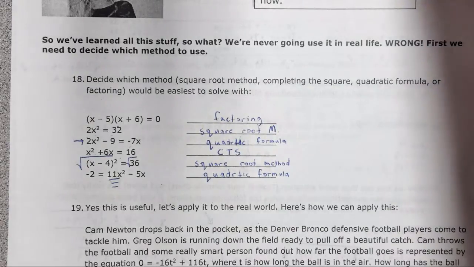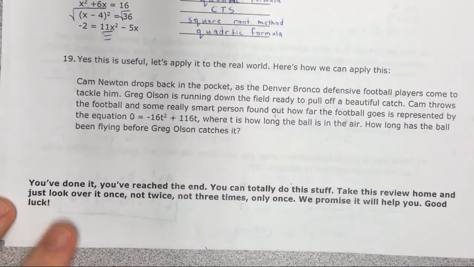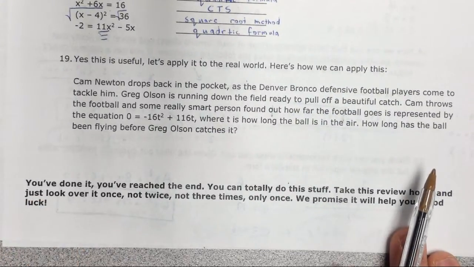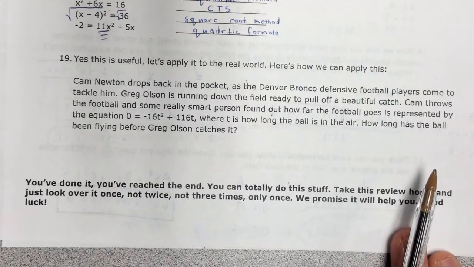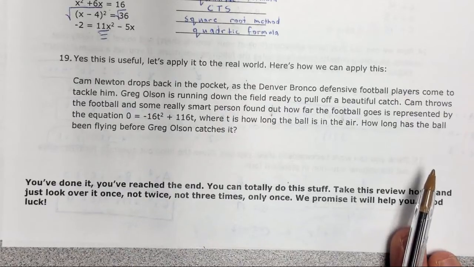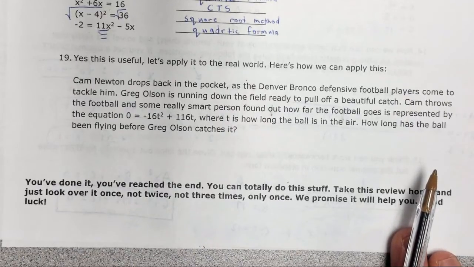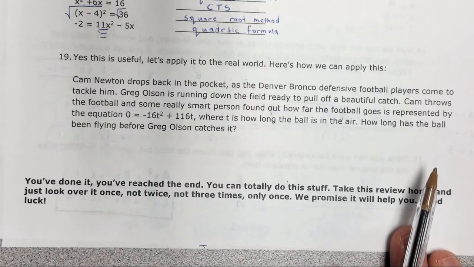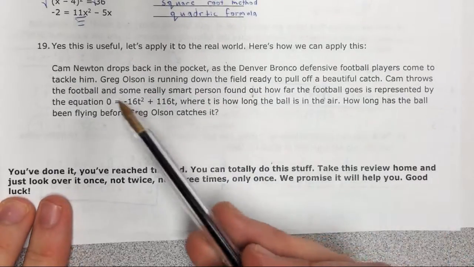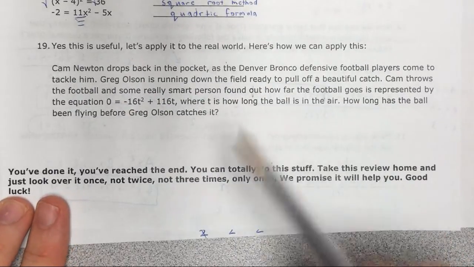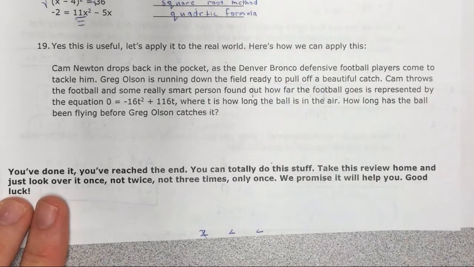Okay. Last problem. I tried to make it somewhat fun. So Cam Newton's playing some football. And a Denver Bronco defensive football player comes to tackle him. Greg Olson, the tight end, is running down the field and has to pull off this beautiful catch. Cam throws the football, and some really smart person found out that the football travels based off of this equation, where t is how long the football is in the air. So this is sort of applicable to real life.